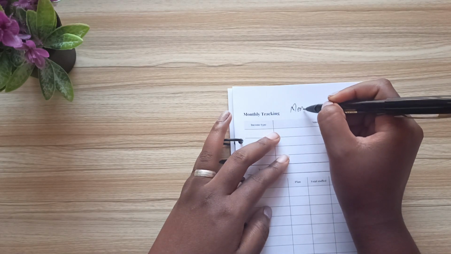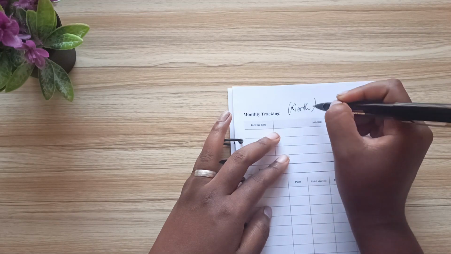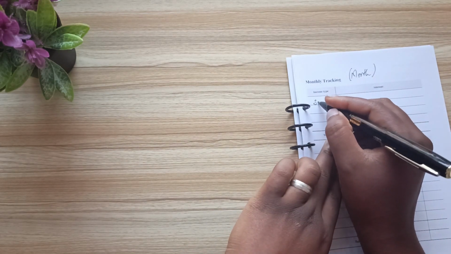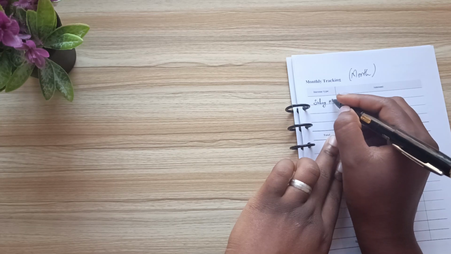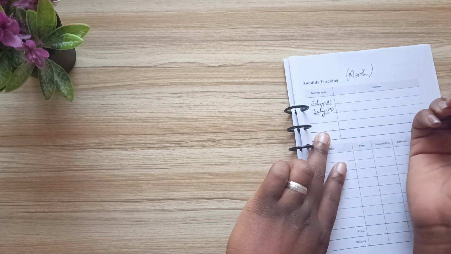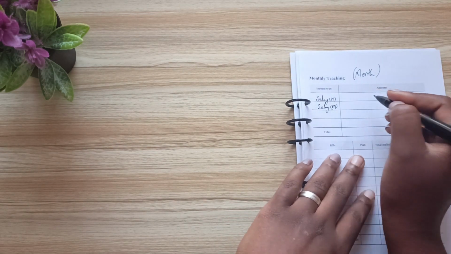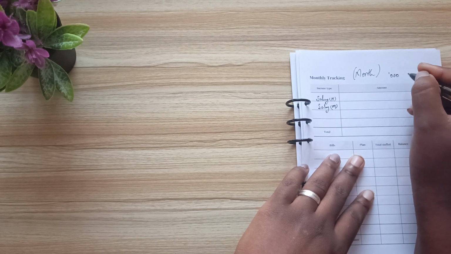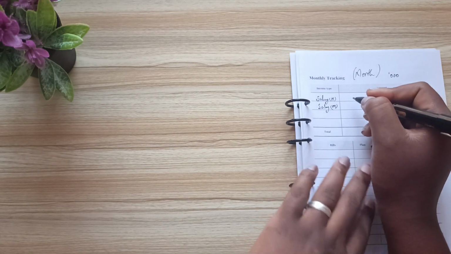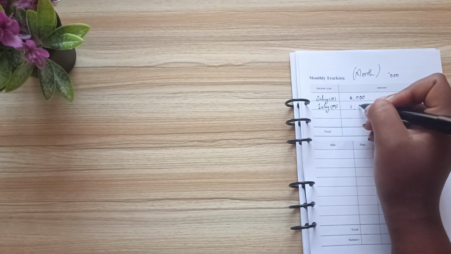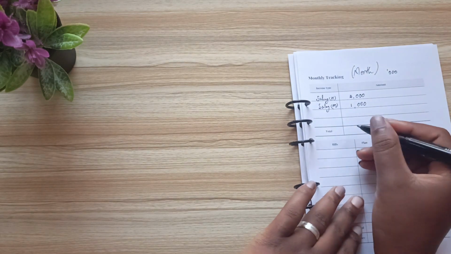So this is the month. This is where I'd write my month. So this month, I'd say salary for the husband, salary for me. Remember again, I have 3 zeros at the end of every amount I put down. So this month, for example, will be like this, the total.